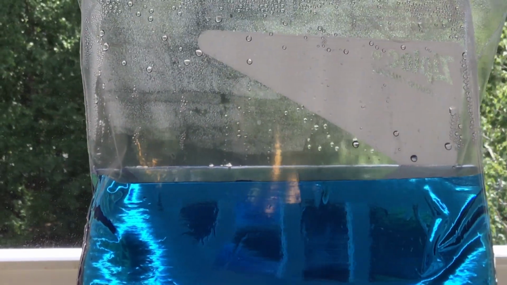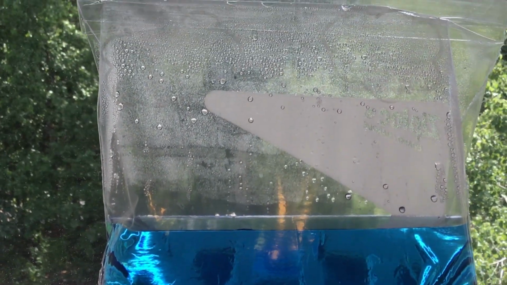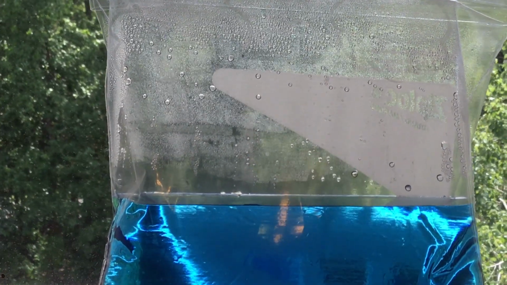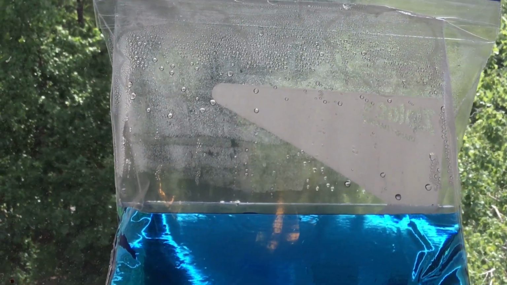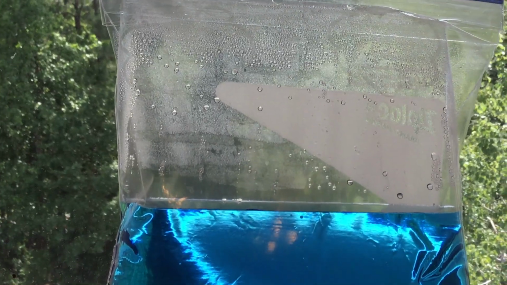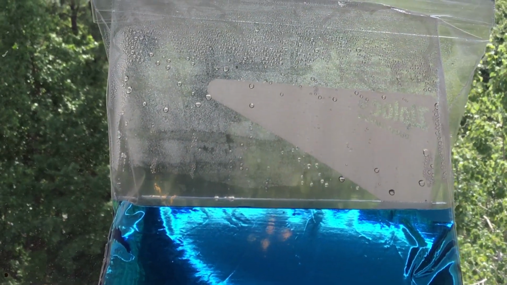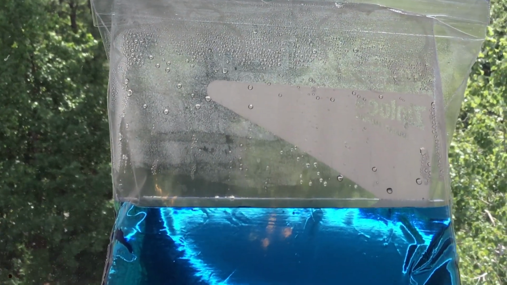Then, if you keep it up for a couple of days, that same water will evaporate back up into the top, and you can tap it back down as rain again. Isn't that kind of cool?